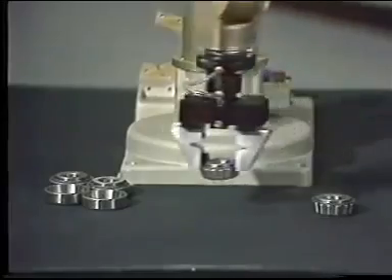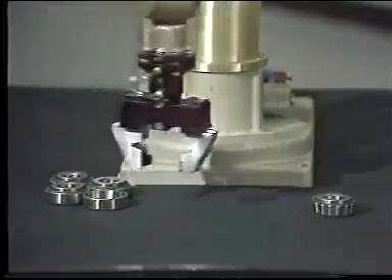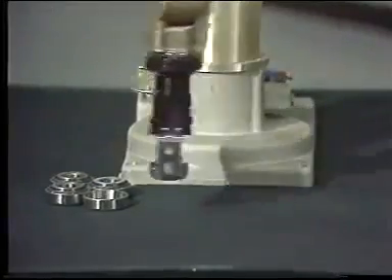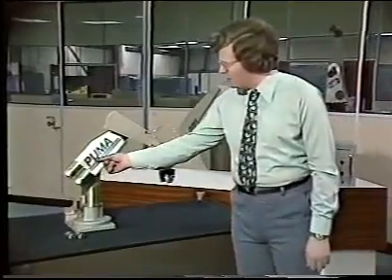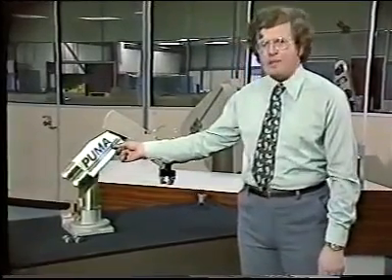Just to show that there's more to its repertoire than pouring drinks, let me introduce you to PUMA. That's an acronym for Programmable Universal Manipulator for Assembly. And it's one of a range of robots that's manufactured by Unimation Limited at their factory at Telford in Shropshire, which is where we are now.